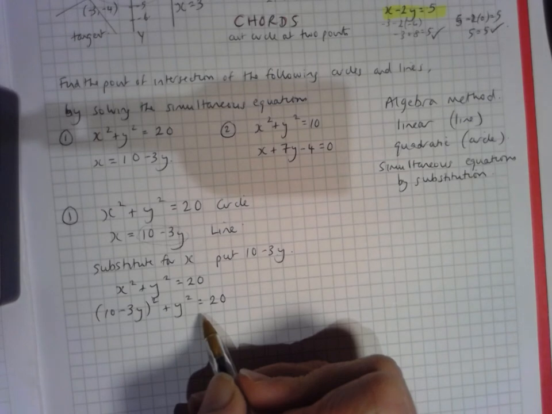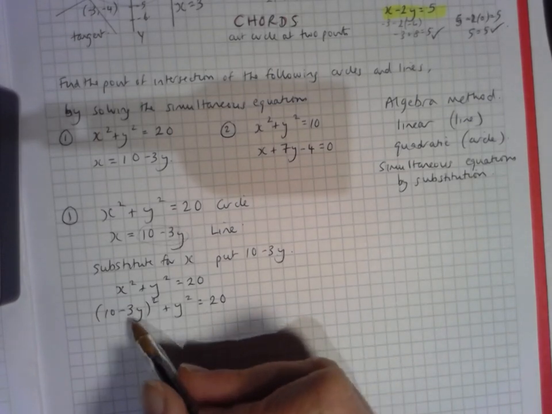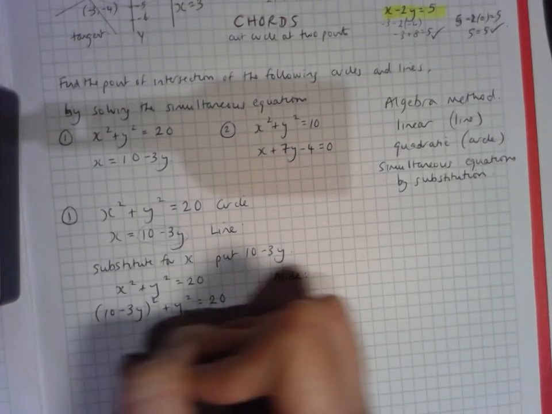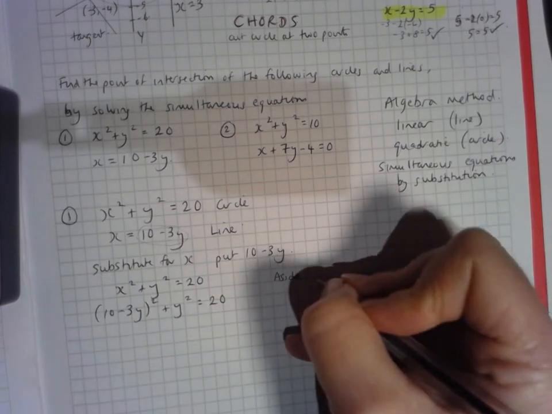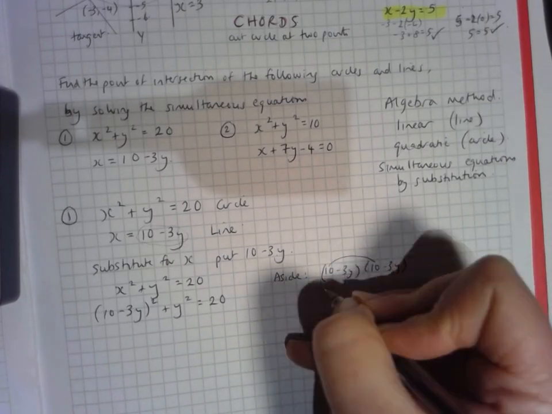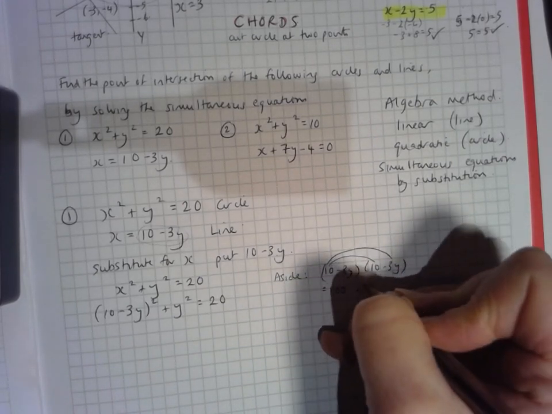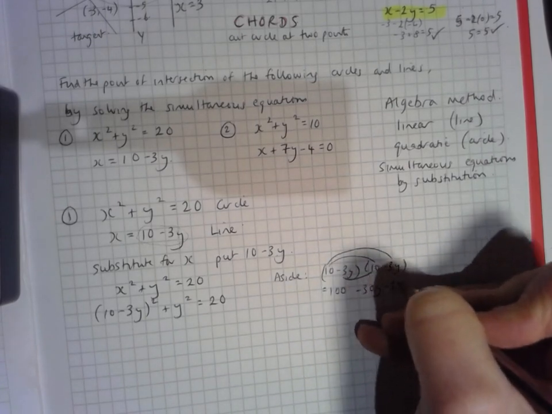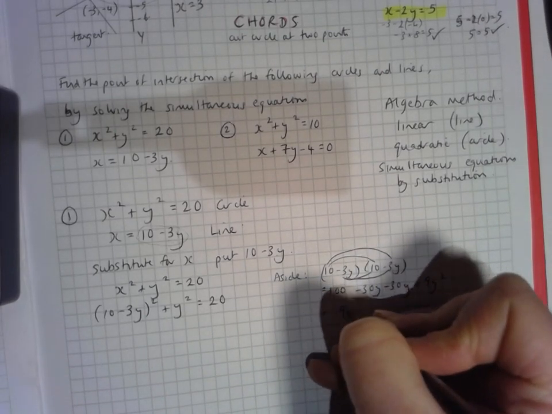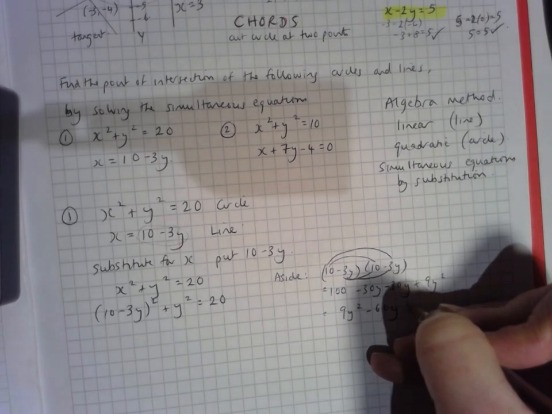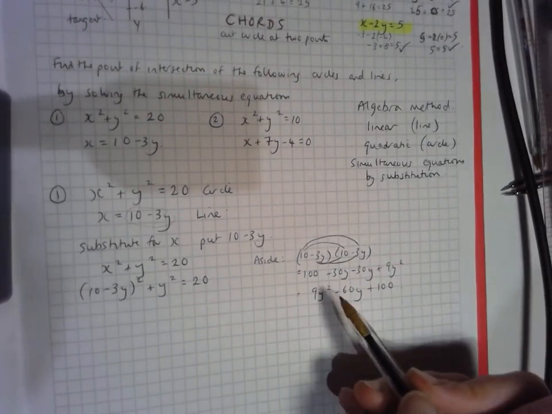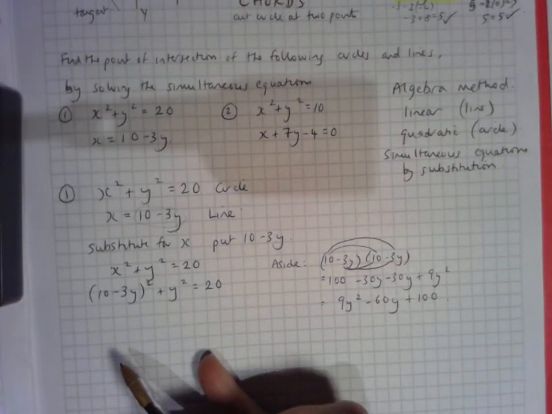Now that may not look like it's much use to you. What I can do here is I could do something with this 10 minus 3y squared. Now what I usually do is, because this gets quite big and cumbersome over here, I tend to do it over here on the side. So I work out what 10 minus 3y squared is. 10 by 10, which is 100. 10 by minus 3y is minus 30y. Minus 3y by 10 is minus 30y. And minus 3y by minus 3y is plus 9y squared. So I have 9y squared minus 60y plus 100. And that's my equation. That's what I've worked out, sorry, by multiplying out 10 minus 3y by 10 minus 3y, by squaring it.